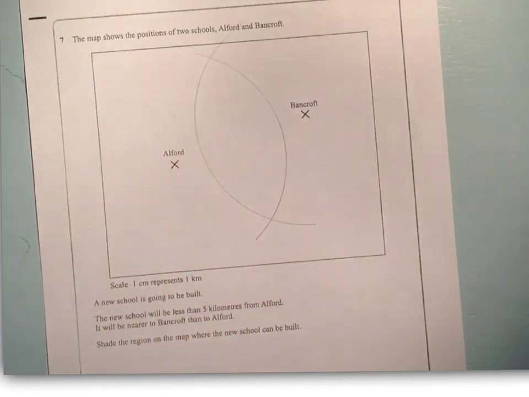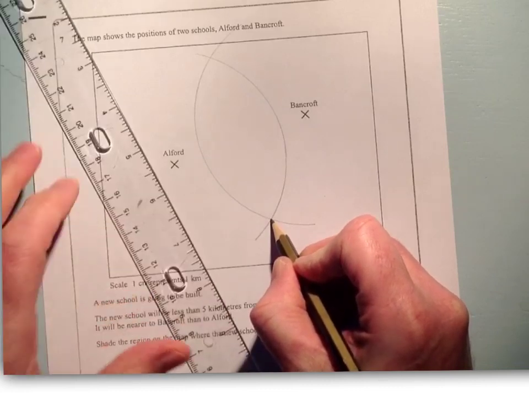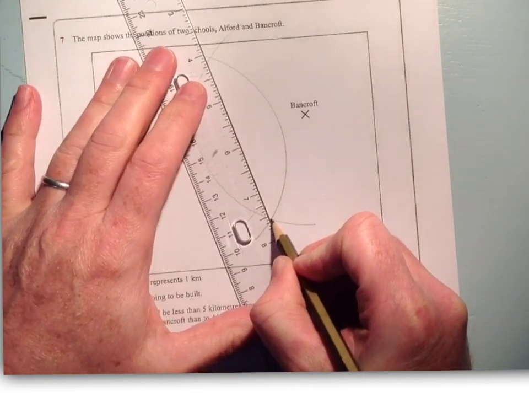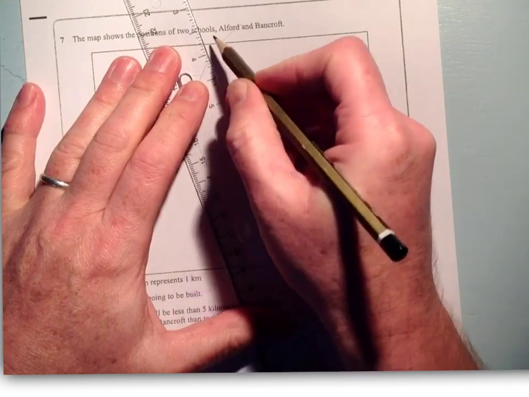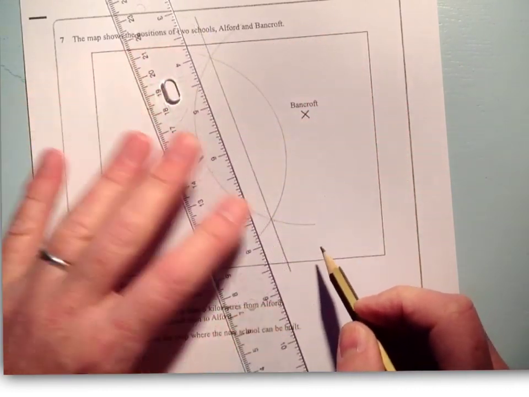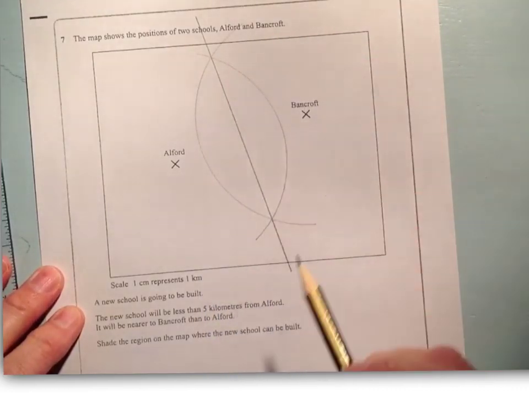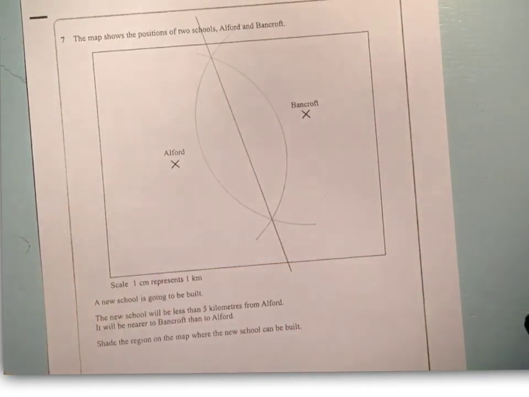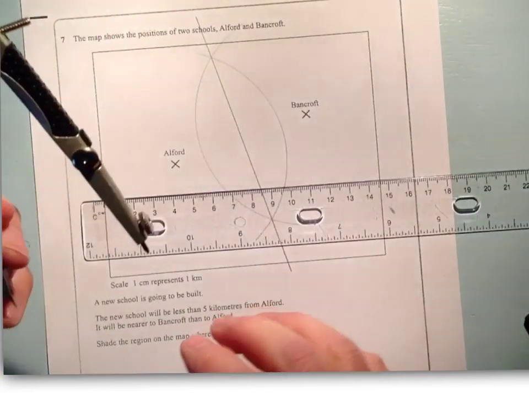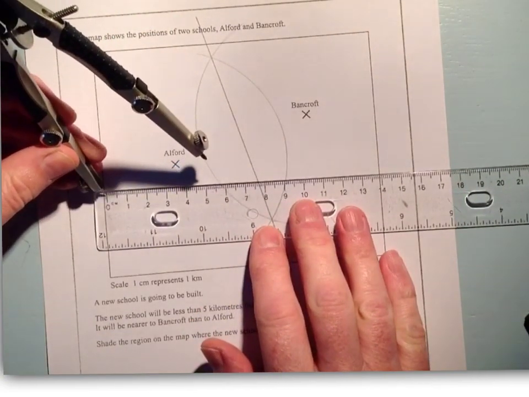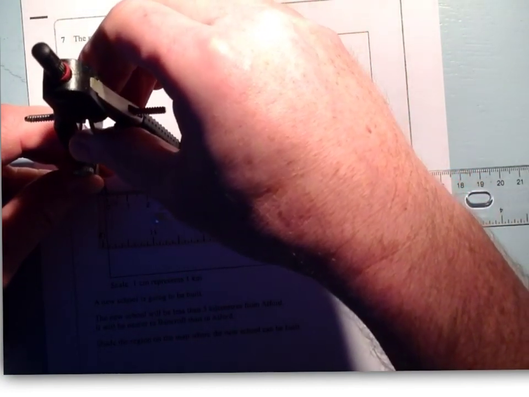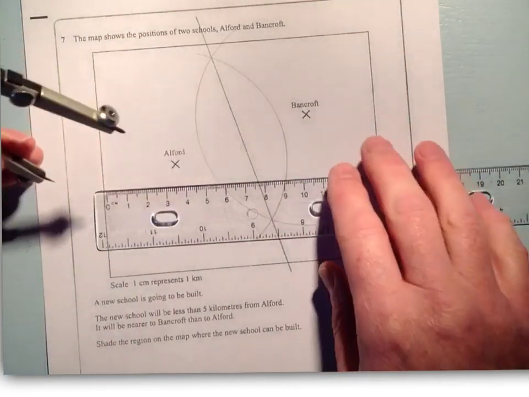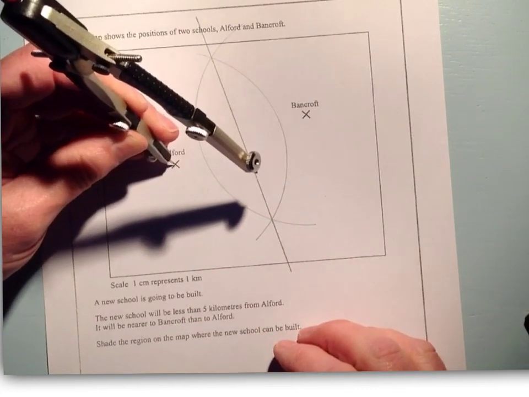And if I join those two points up, so pencil on the paper first, bring the ruler up, swivel it into position, check my point there, and then draw a line going straight down the middle. Everything on this side of the line is closer to Bancroft than on this side of the line. Next, we need to, using a scale of 1 centimetre representing 1 kilometre, the new school is less than 5 kilometres from Alford, so that's 5 centimetres on our map. So let's get the ruler in, point on here, adjust that down to exactly 5 centimetres. Now we can draw a circle radius 5.